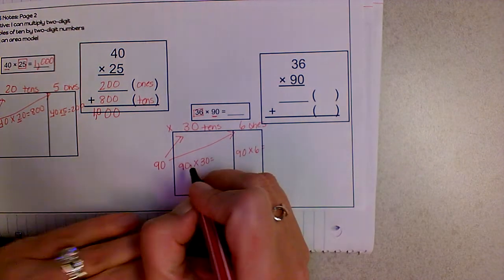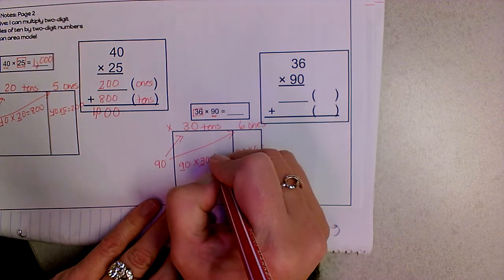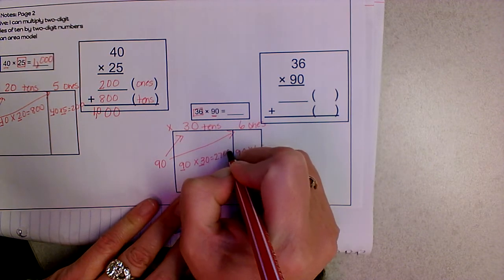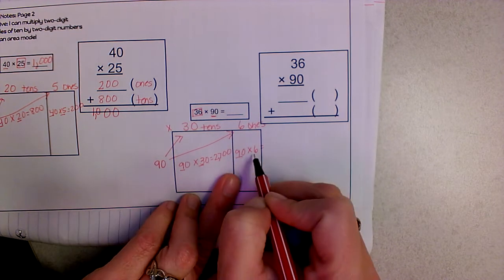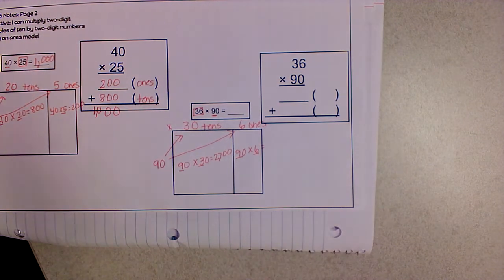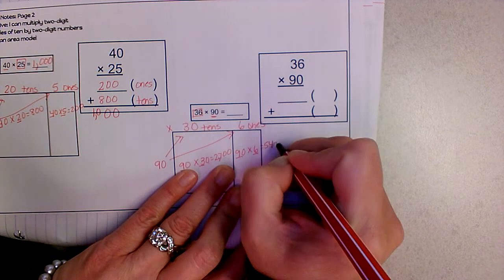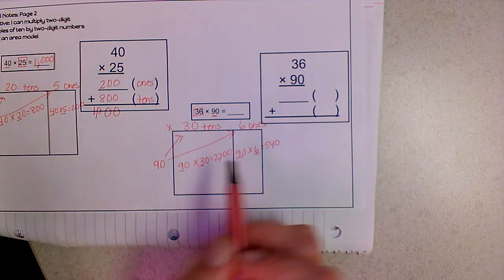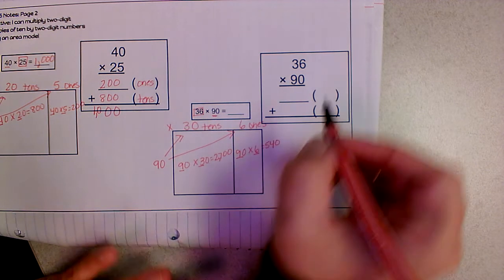Okay, then I'm going to multiply them. 9 times 3 is 27. Plus I have how many zeros? 1, 2. Okay, then I'm going to do 9 times 6 is 54. Plus how many zeros do I have behind it? Just 1. So my ones is 540. Okay, so I multiplied across with my area model. Okay, and then I'm going to come over here.